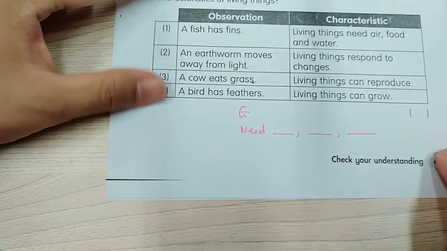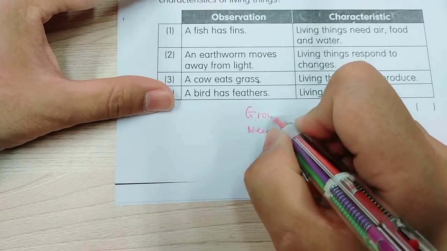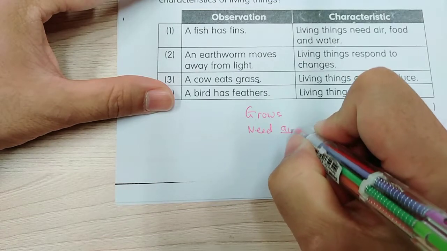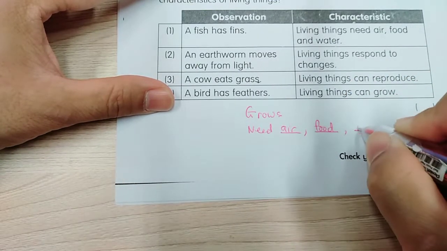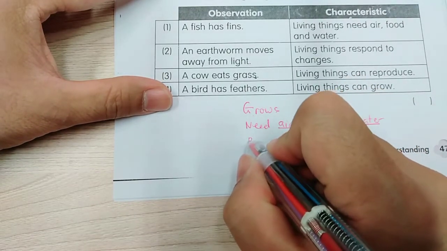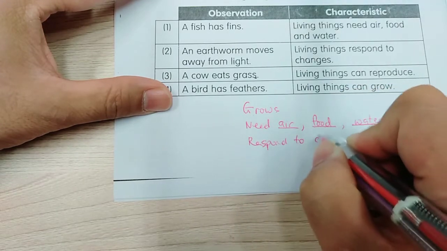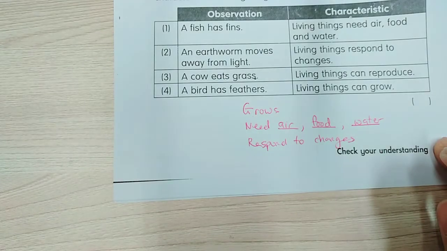Alright, what's the first one? Yes, it grows. Living thing can grow. Living thing needs, yes, air. What else? Food. What else? Water. Next one, living thing can respond to changes. Alright, these are 3 very important characteristics of living thing.